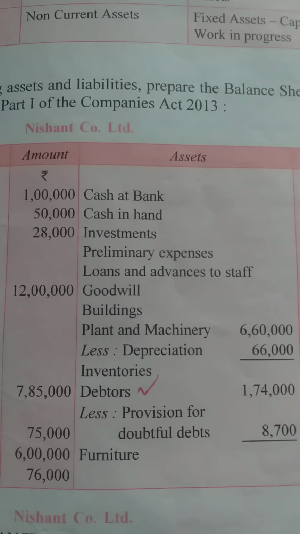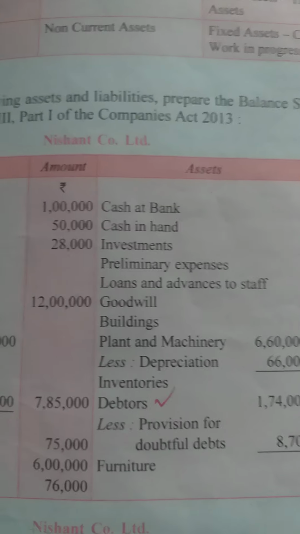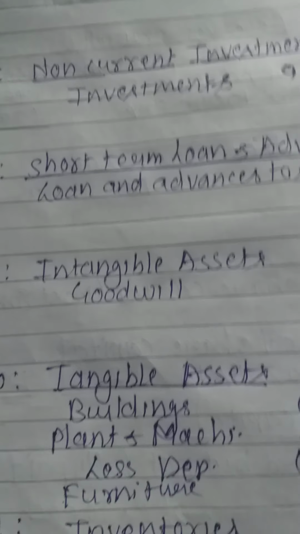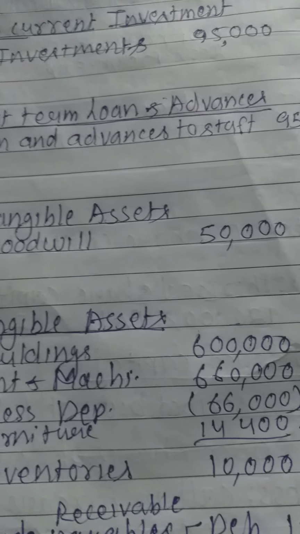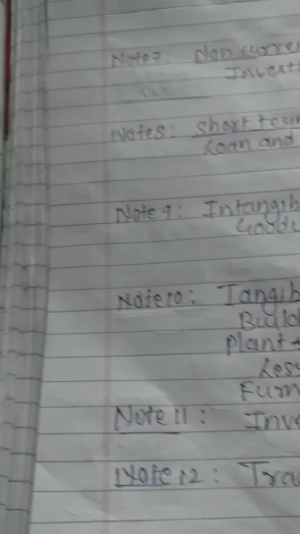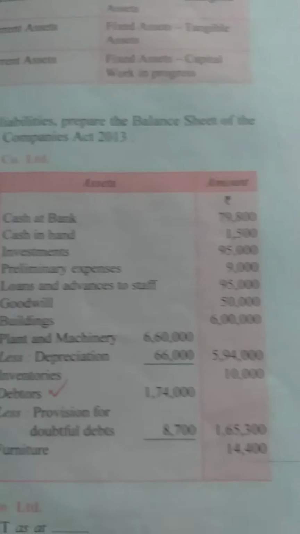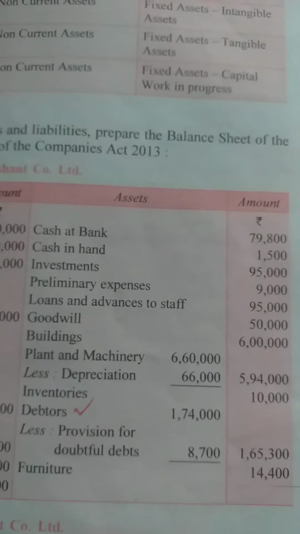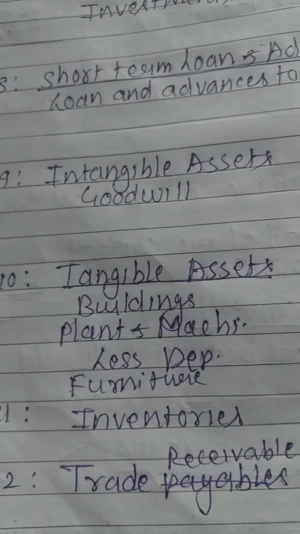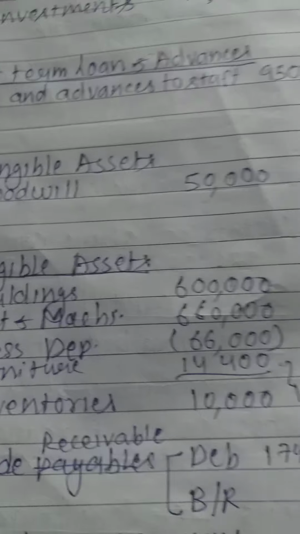Then the next one is goodwill. Goodwill is a part of intangible assets. So note number 9 under the heading of intangible assets, you have to write goodwill, that is equals to 50,000. Then next one is building, and that is equals to 6 lakh. Building is a part of tangible assets. So simply you have to put note 10 tangible assets, and under this you have to write what? Building. Amount is 6 lakh.